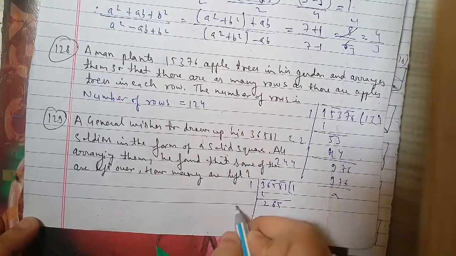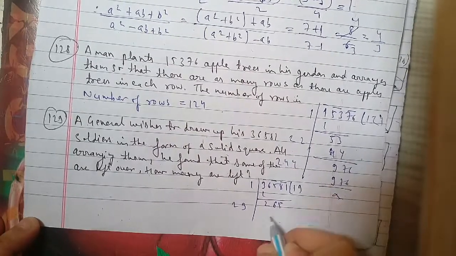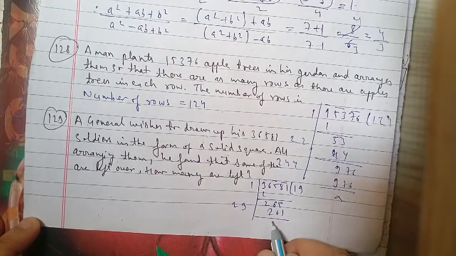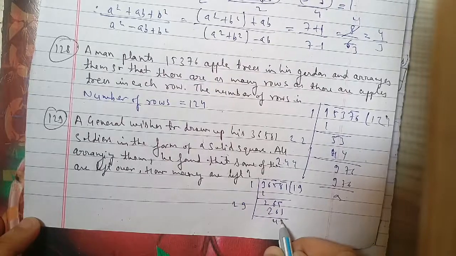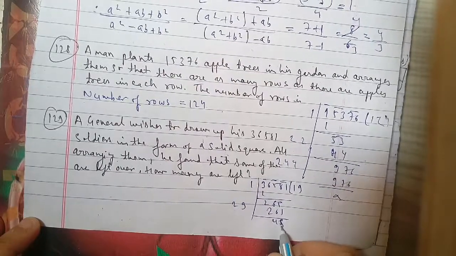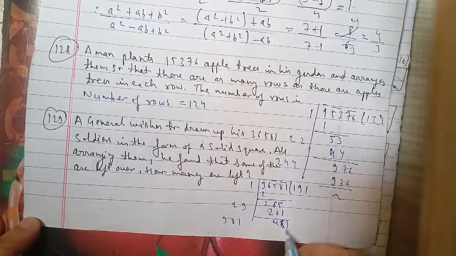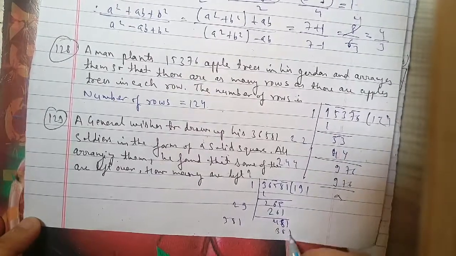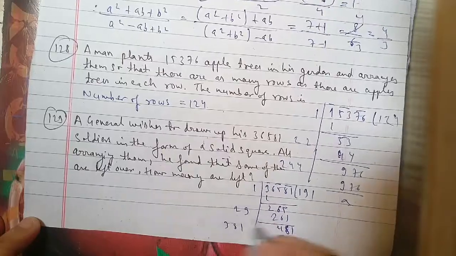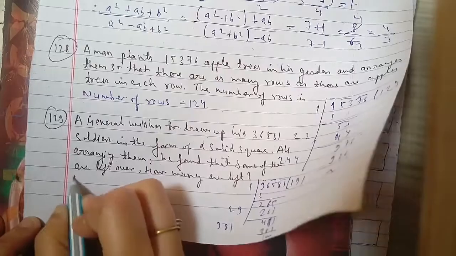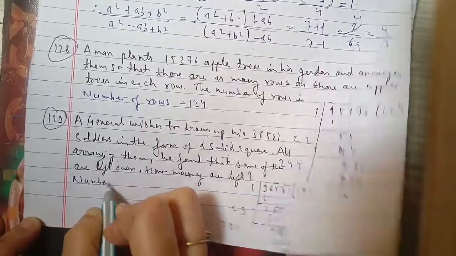We get here 4, 8, 4 and then 81, we take it down, it is 3, 8, 1 is 381, so we'll get 100. So 191. So number of men left equals 100. That we have as an answer here.